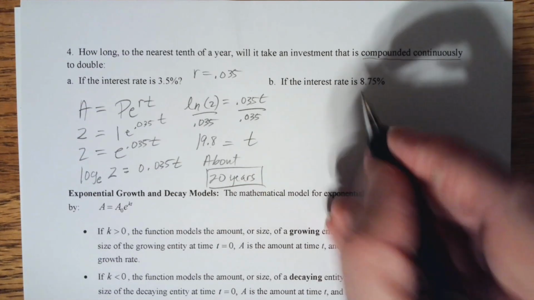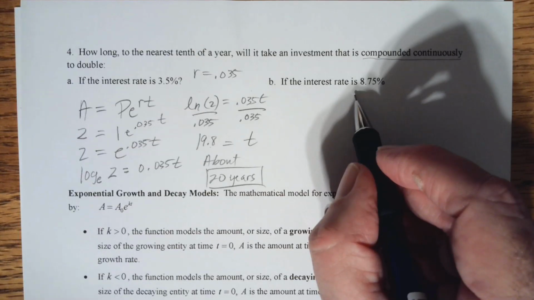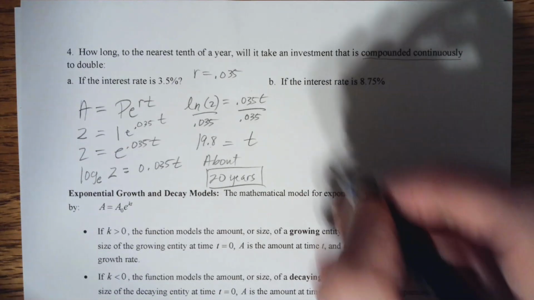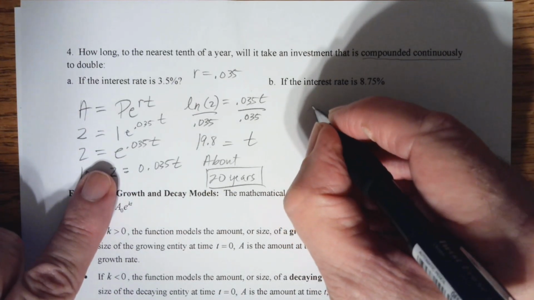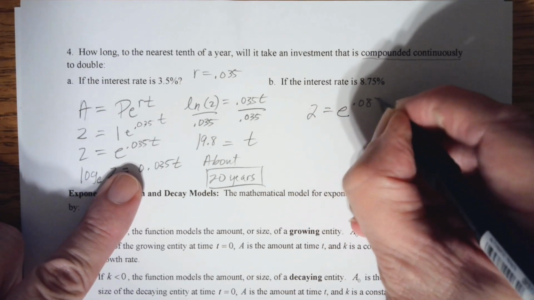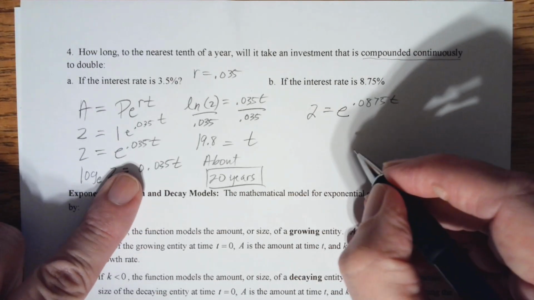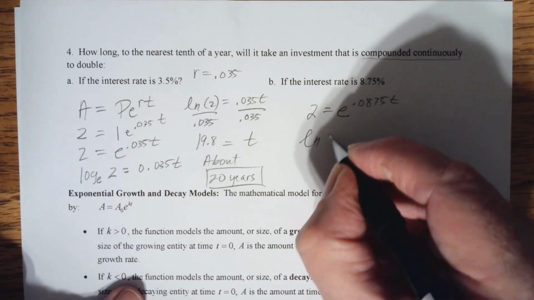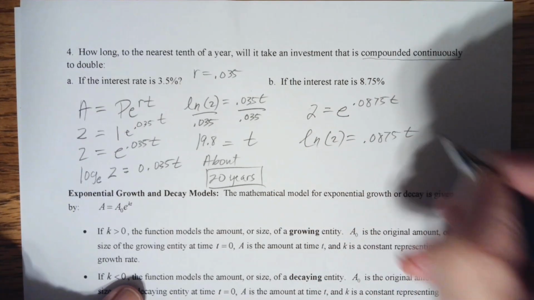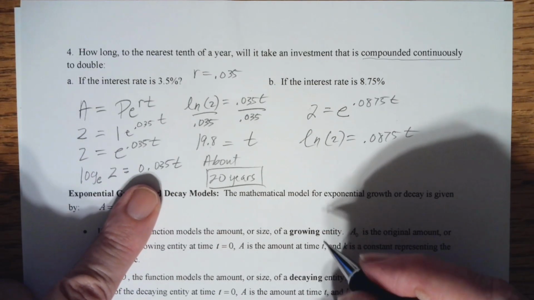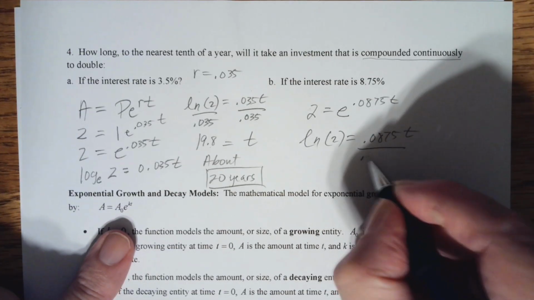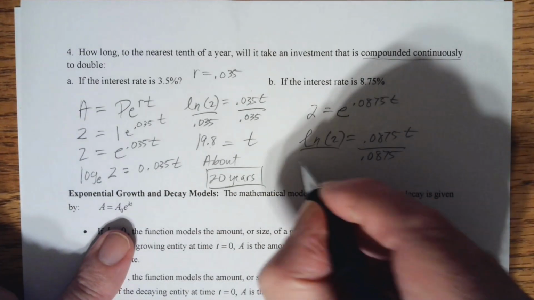All right, so I would encourage you to try the other one. Again, the only difference is going to be the interest rate. So we'll have 2 equals e to the 0.0875t, so the natural log of 2 equals 0.0875t. Now you can do like I did over here if it's helpful. I'm just taking a couple of shortcuts here, but it's the same process. We'll divide by 0.0875.